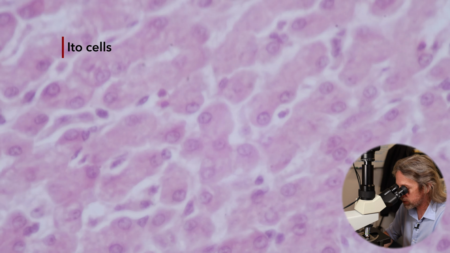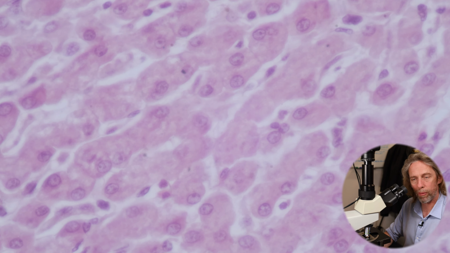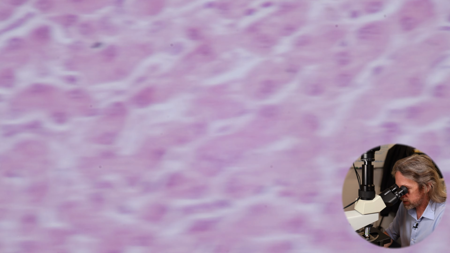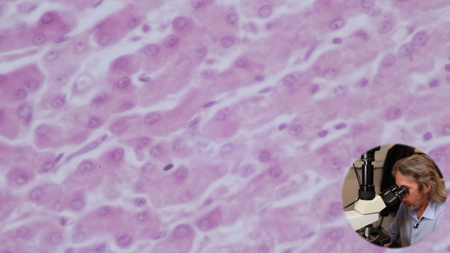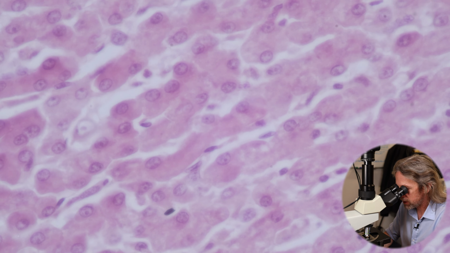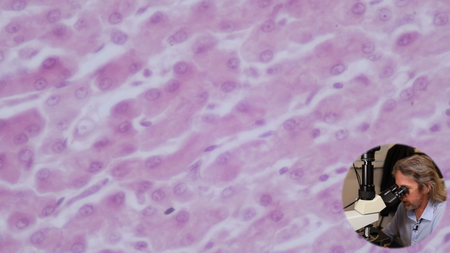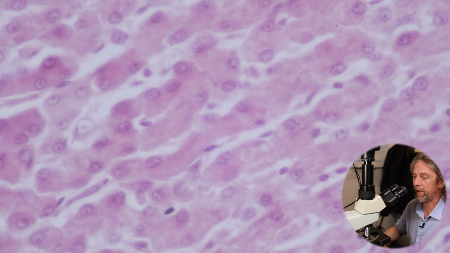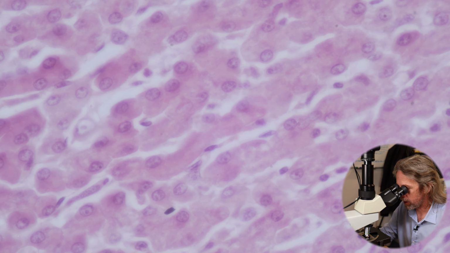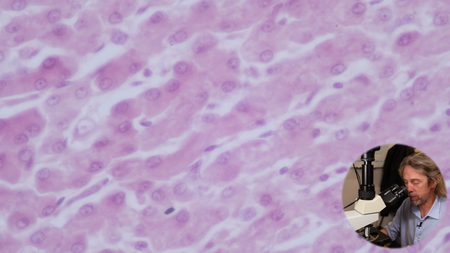The reason those are interesting is not because they store vitamin A, but because when the liver is injured and the liver heals itself, it's these stellate cells that can produce collagen. They can produce fibers to help with repair. But the problem is, with repeated repair of the liver, these stellate cells make too much collagen. They make too much fiber, and the liver becomes fibrous.